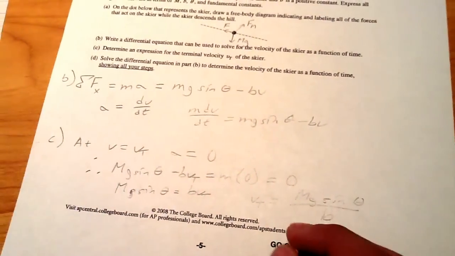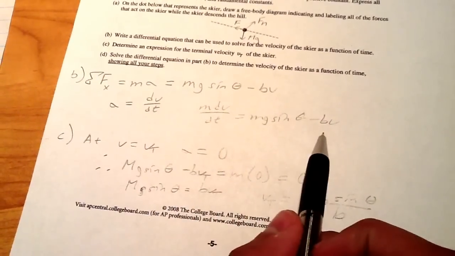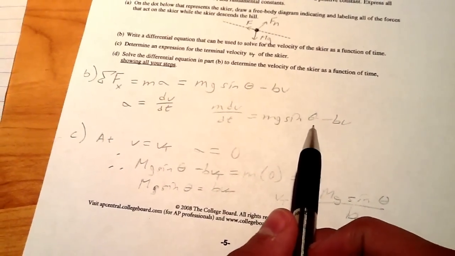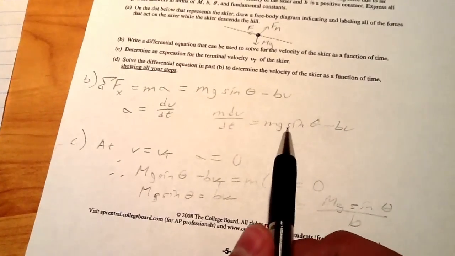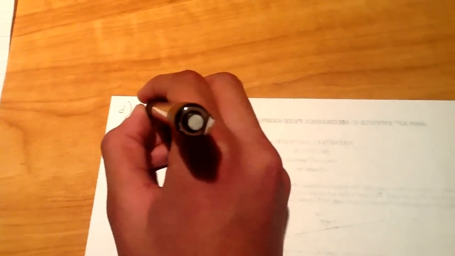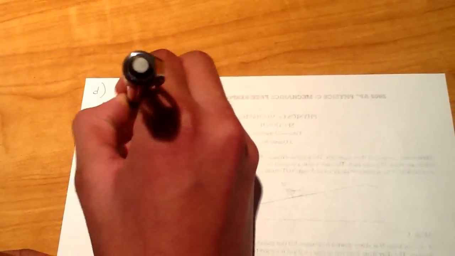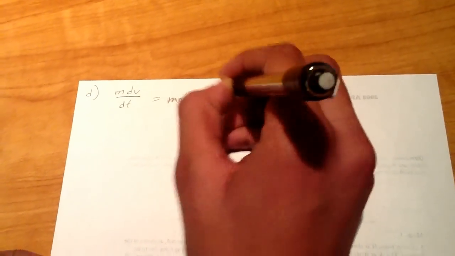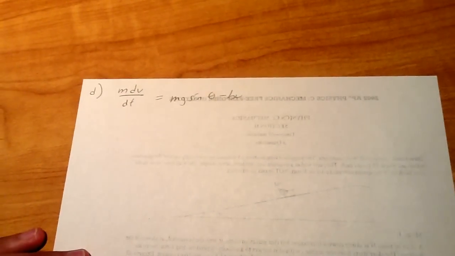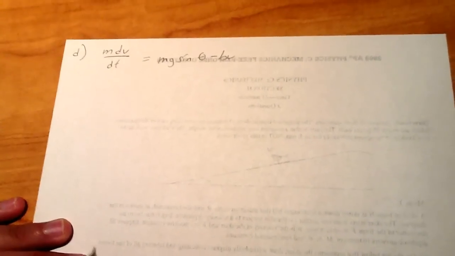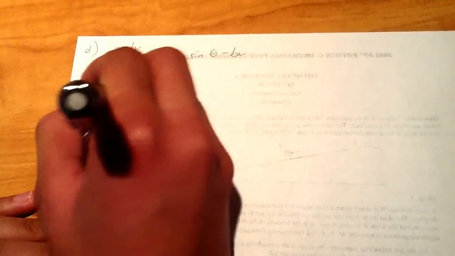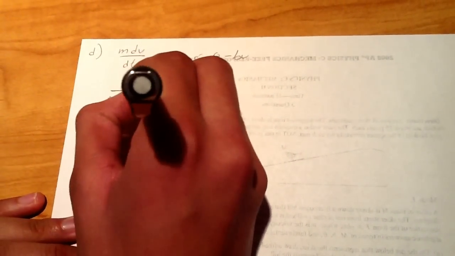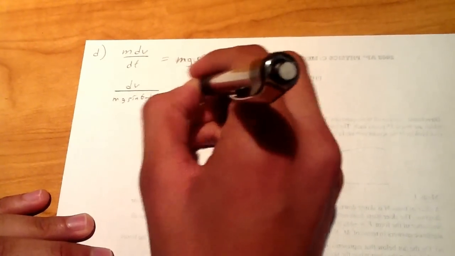Now the final part asks to solve the differential equation we found before in part B to determine the velocity of the skier as a function of time, showing all our steps. So the first thing to do is write down the differential equation we received before. m dv over dt is equal to mg sine theta minus bv. The first thing to do is separate variables, which gives you dv over mg sine theta minus bv is equal to dt over m.